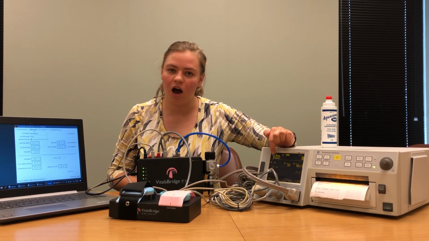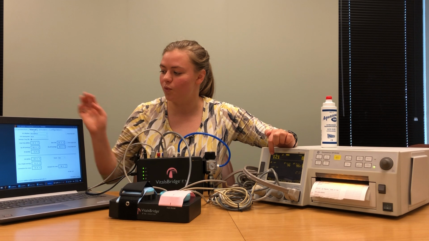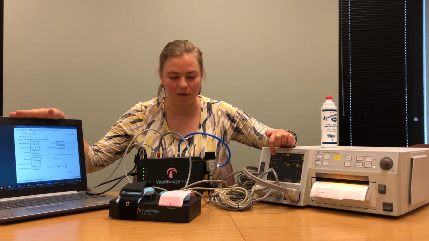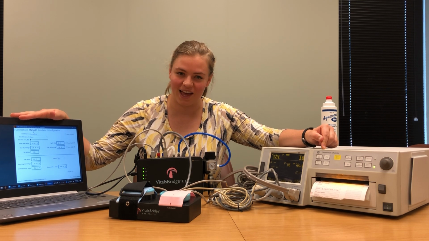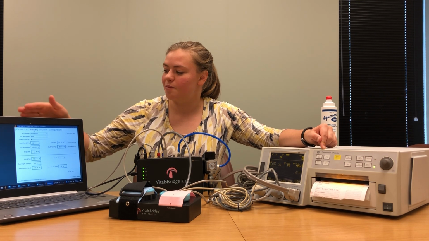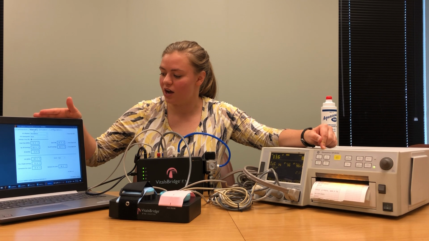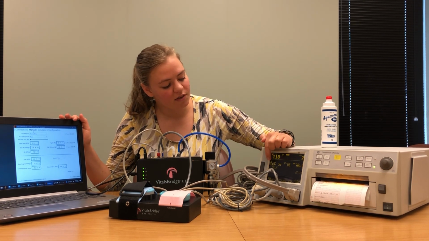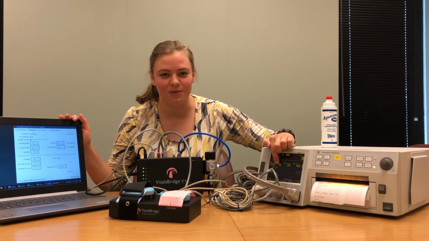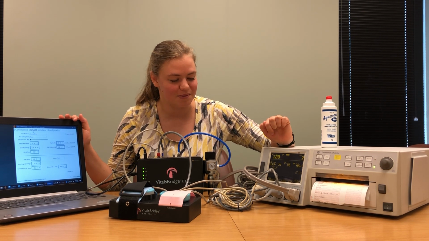If the reading you get the first time doesn't match well enough with your VitalsBridge connector software, just rerun the reading and you should get something closer to what you have set. On my particular VitalsBridge connector, I have it set to be 120/80, and we have a reading of 119/75, which is perfect, exactly where we want it to be.